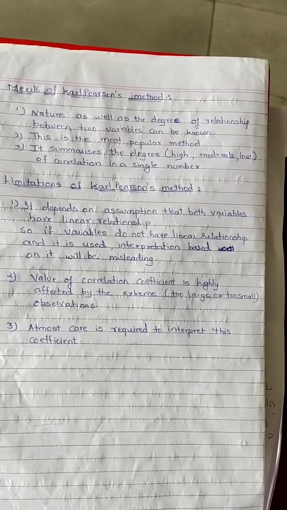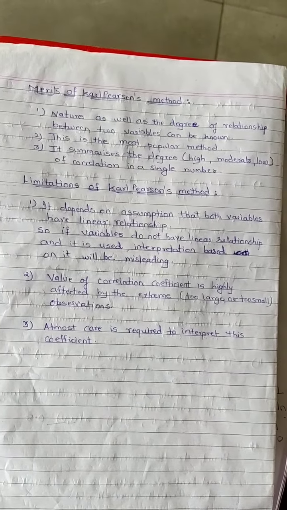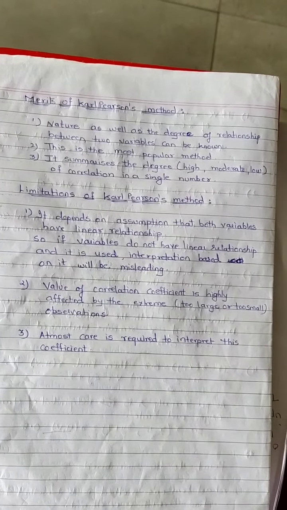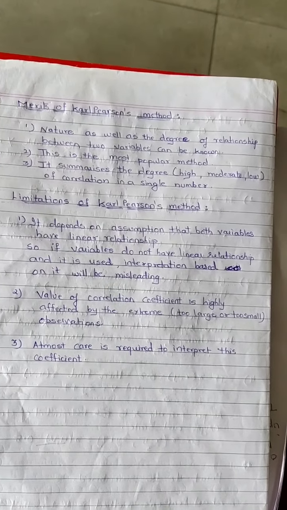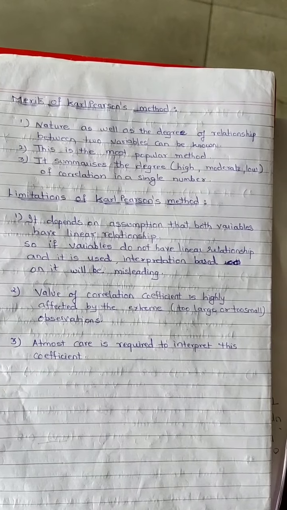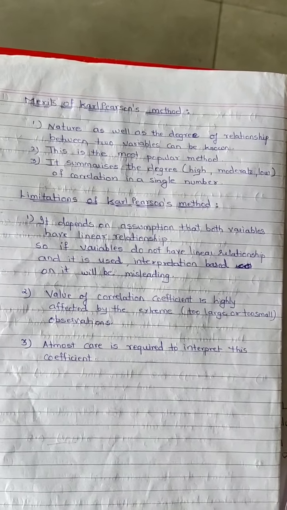Second, the value of correlation coefficient is highly affected by extreme, that is too large or too small, observations. And the last one, utmost care is required to interpret these coefficients.